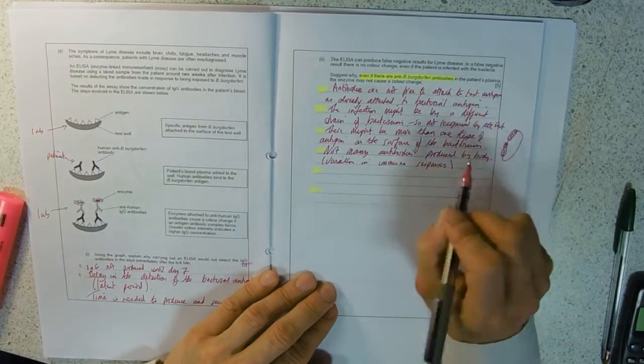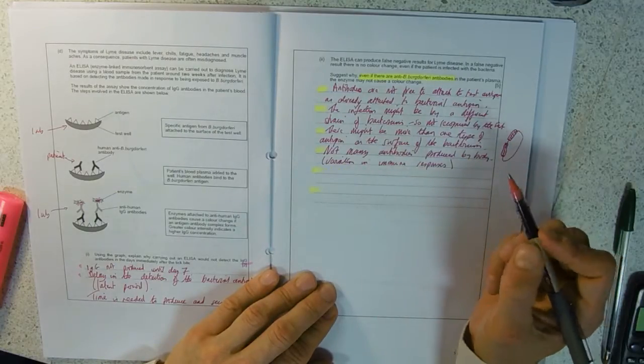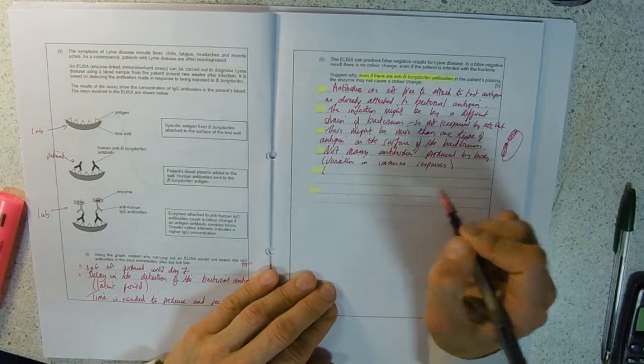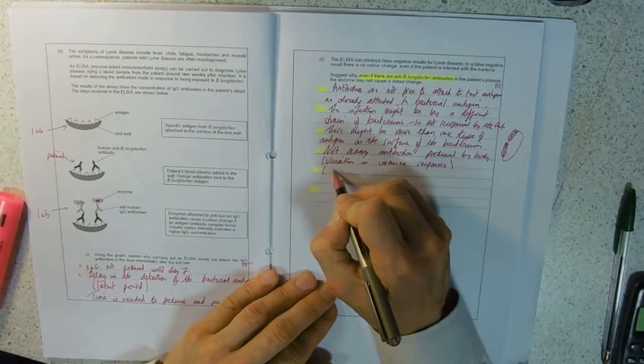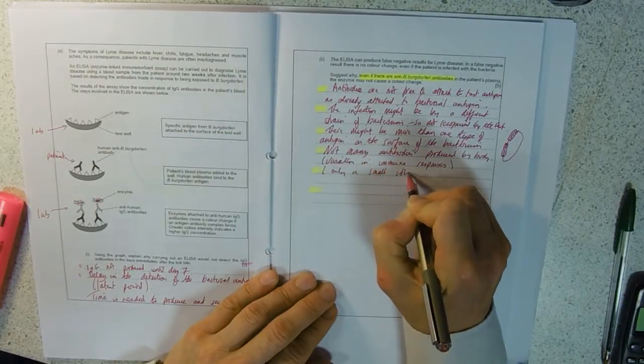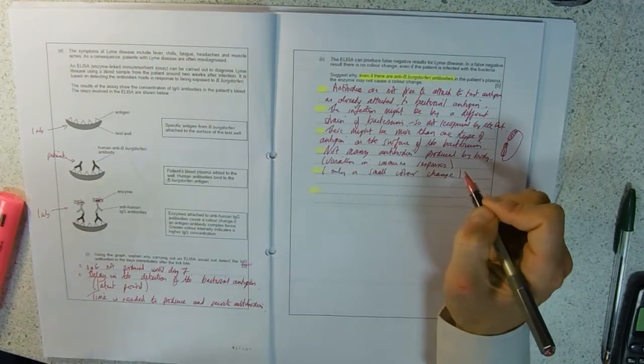Or indeed, this might make a colour change, but the colour change might be imperceptible. So another way of saying this is only a small colour change, so you can't really detect it.